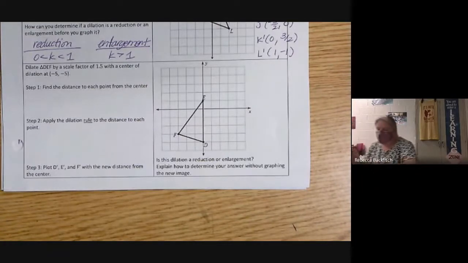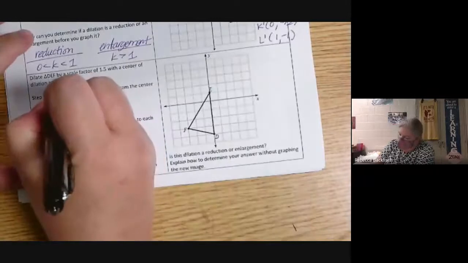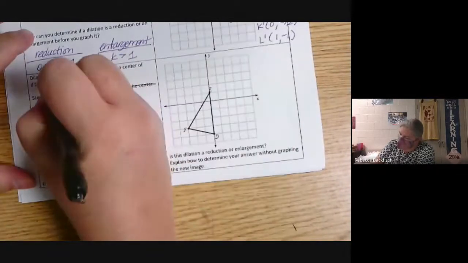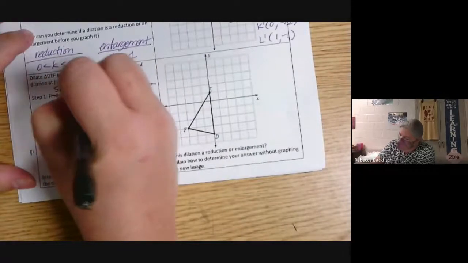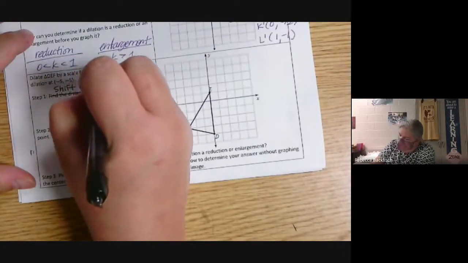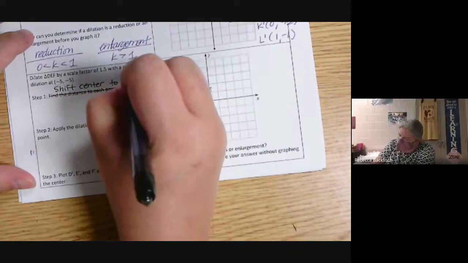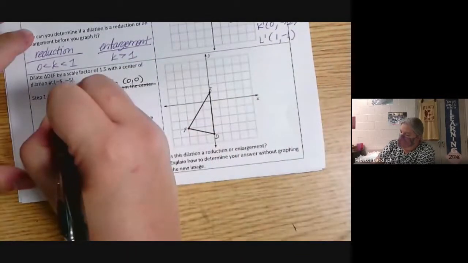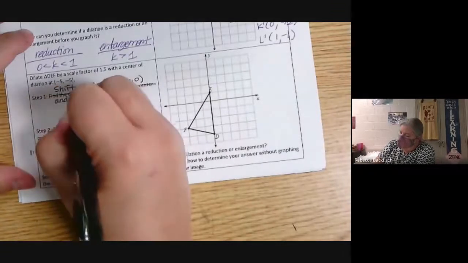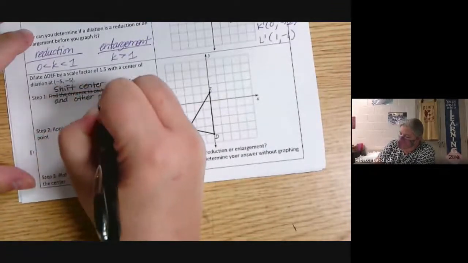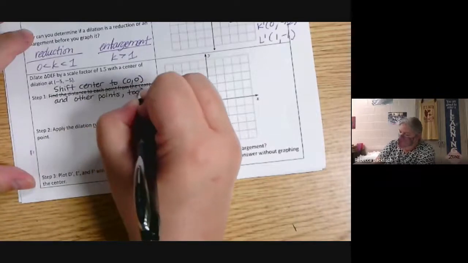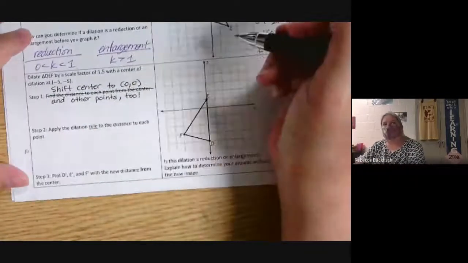Okay, so our step 1 is we're going to shift the center to 0, 0, and move the other points too.